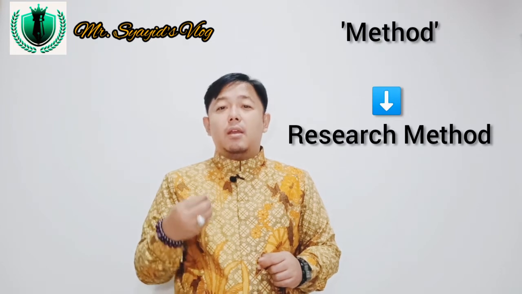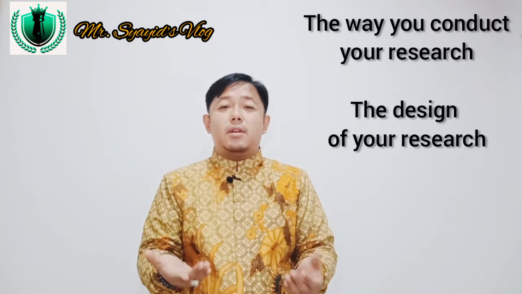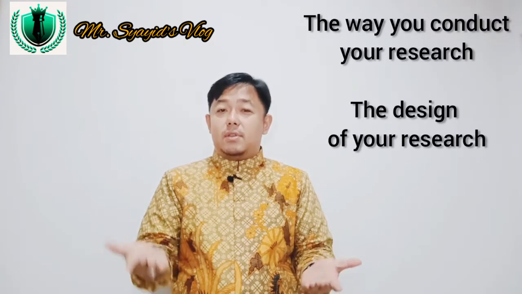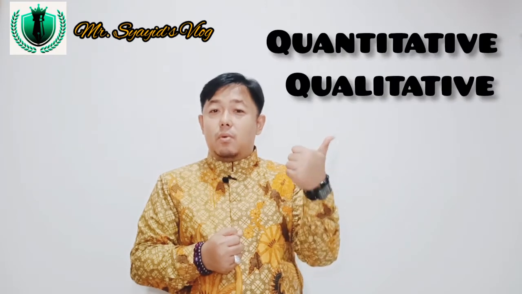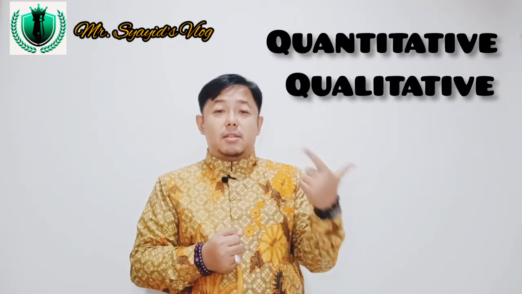The first word that most scholars in the field address in the research methodology is the word method. What is method? Method is defined as the way you conduct your research, or the design of your research. In general, we have two kinds of research design. The first one is quantitative research design, and the second one is qualitative research design. Some people call it quantitative research approach, qualitative research approach.